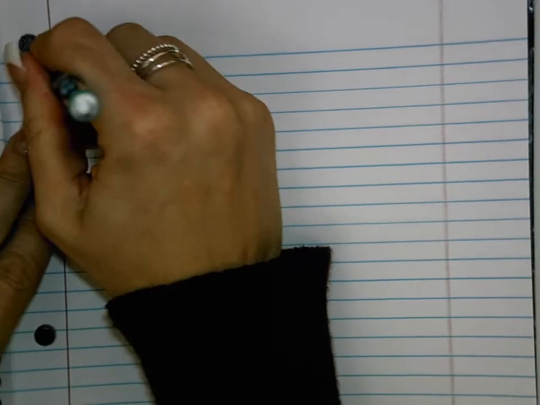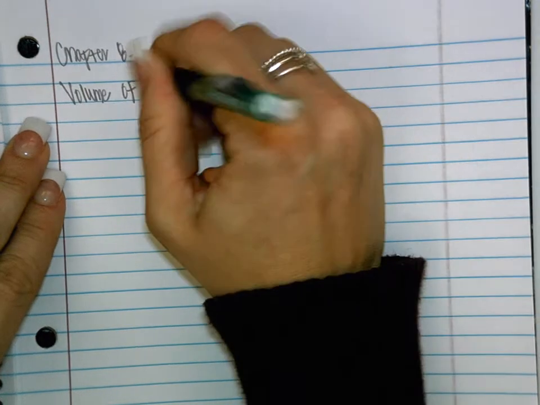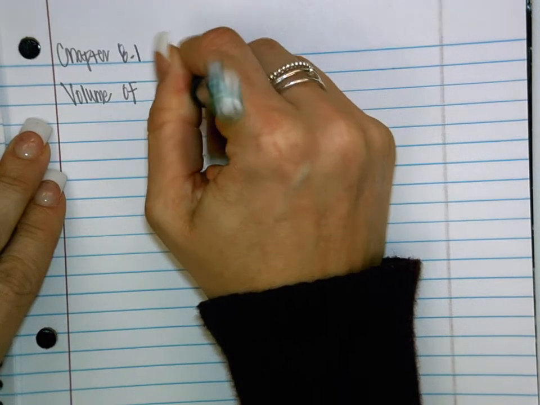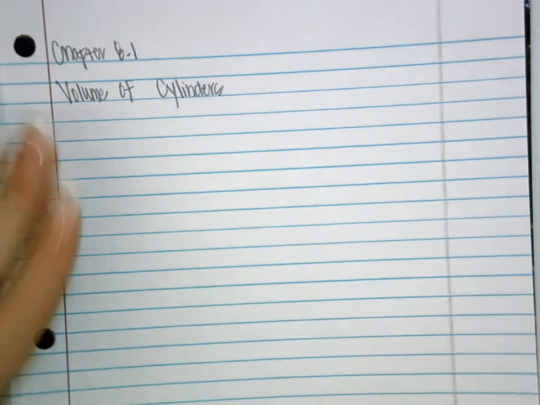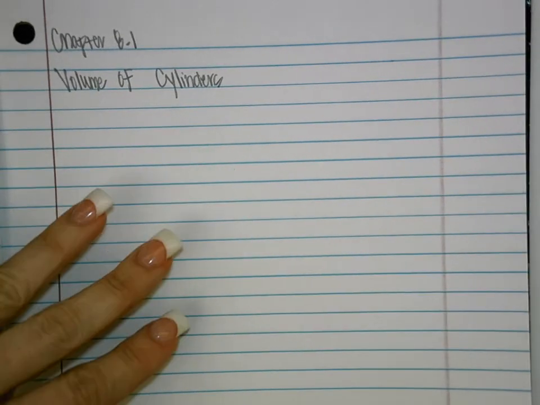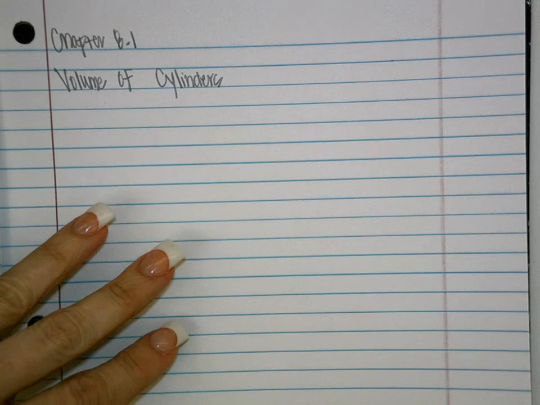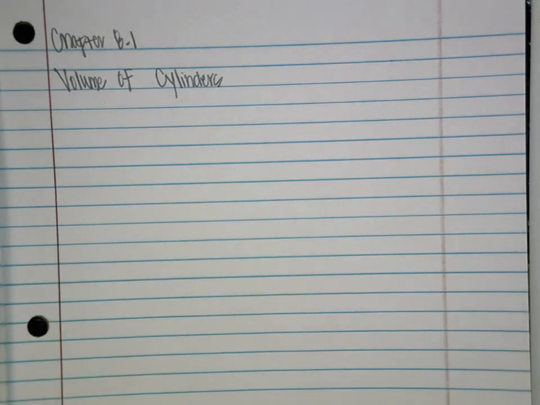But today we're going to work on volume of cylinders. Volume of cylinders. Now, I believe this should be review for you. Does anyone know what is the formula for the volume of a cylinder?